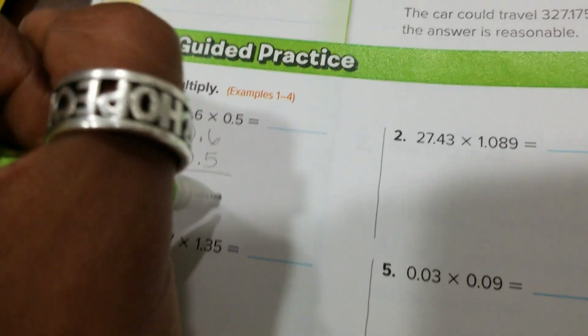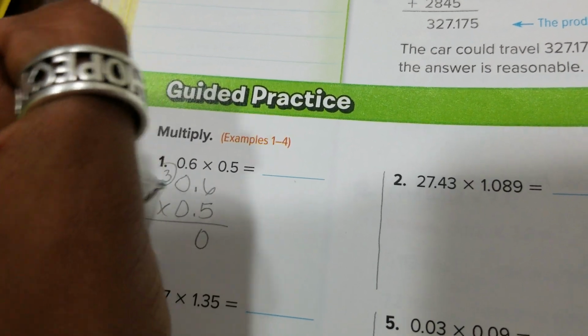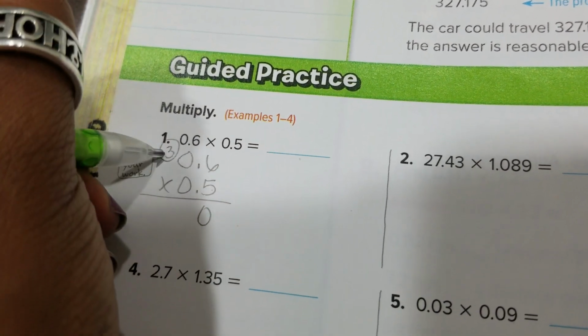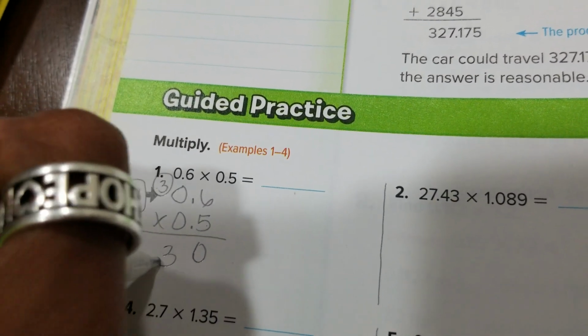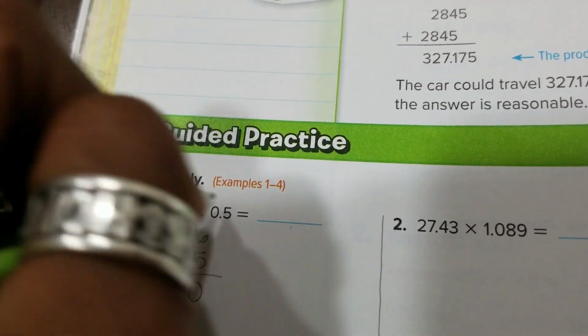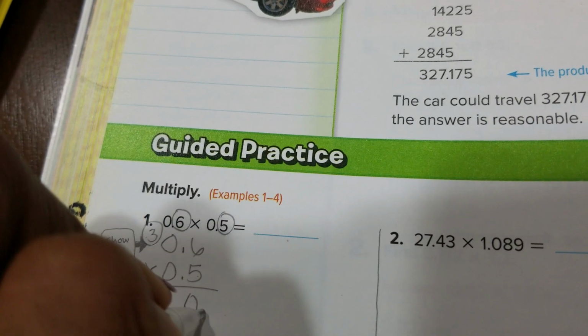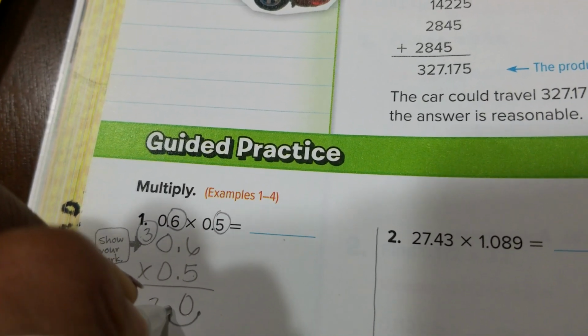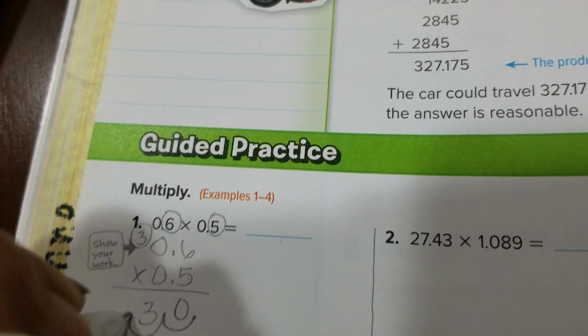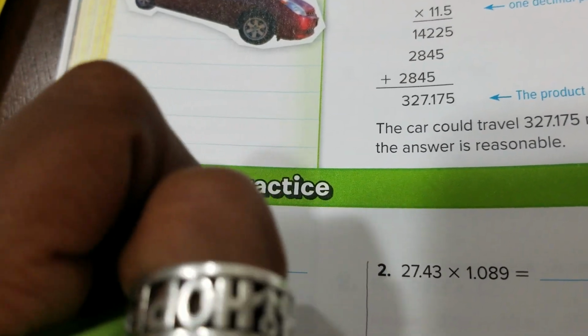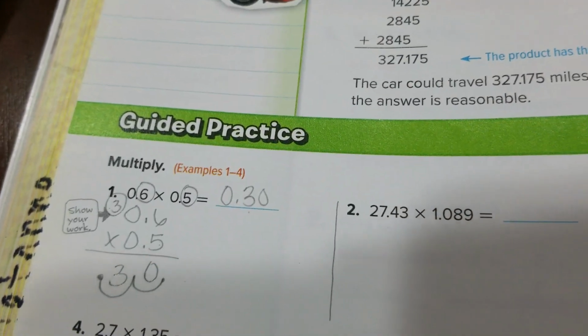5 times 6 is 30, carry a 3. 5 times 0 is 0 plus 3 is 3. We have one number here and one number there. That means we need 2 in our answer. So start from the back, and count in between the numbers, 1, 2. So that's 0.30 for our answer.